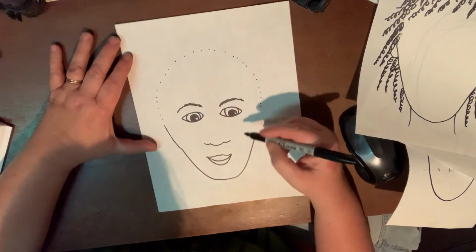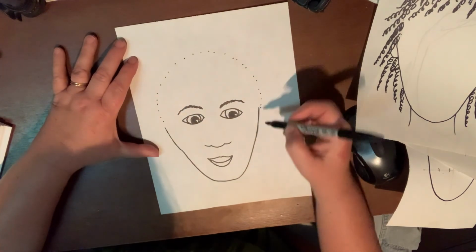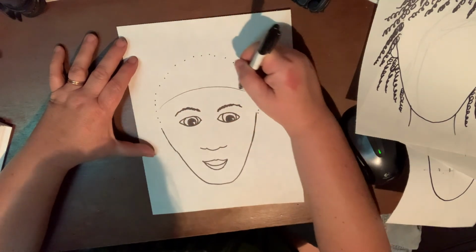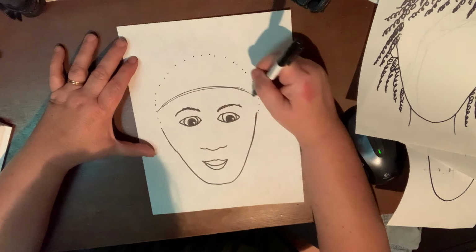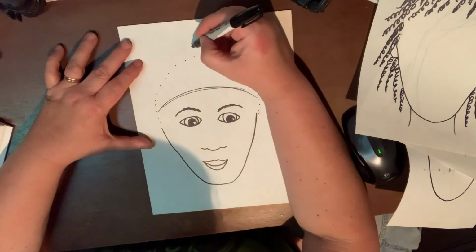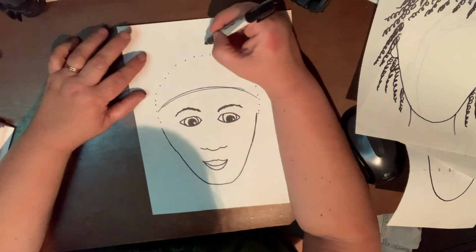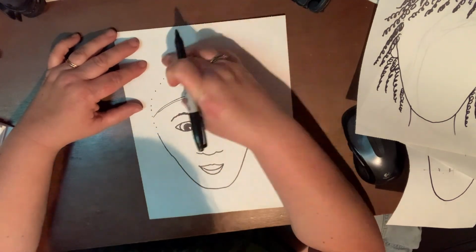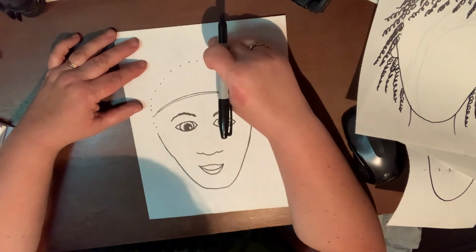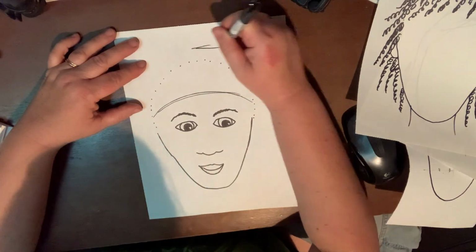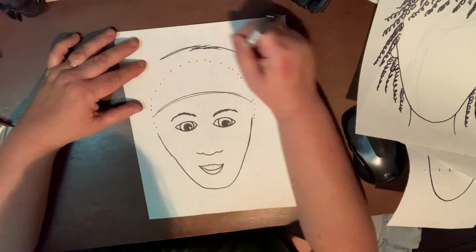All right, so I am going to take this line, and I'm going to have it go up a little farther. And then right above her eyebrows, I'm going to do a line like this, because that's kind of where the hijab lies. And again, I'm still going to put the top of the hijab up above this line, because she might have curly hair under her hijab or braids under her hijab. So it's still going to be up there in the air. So I'm going to go like that.